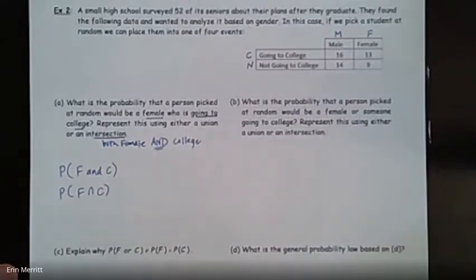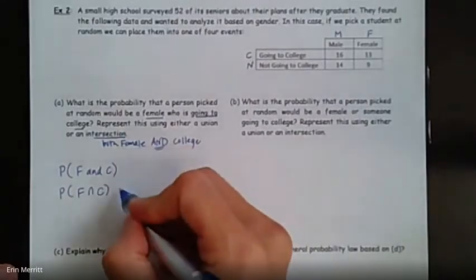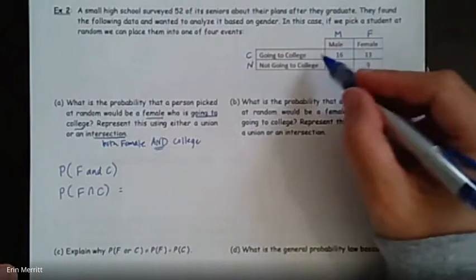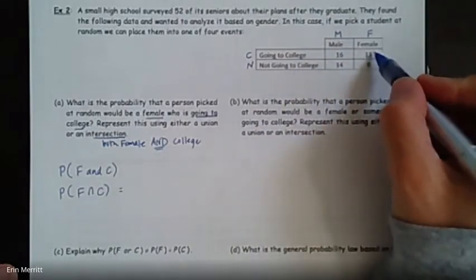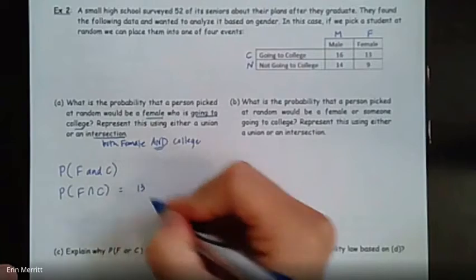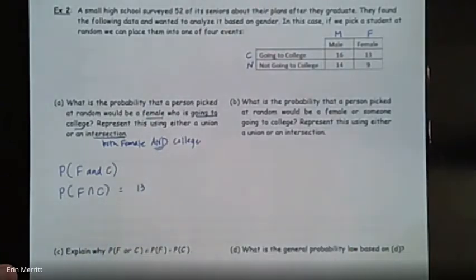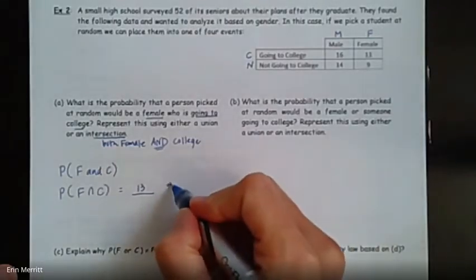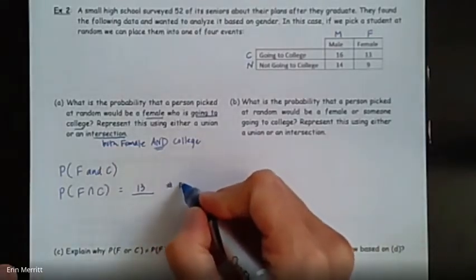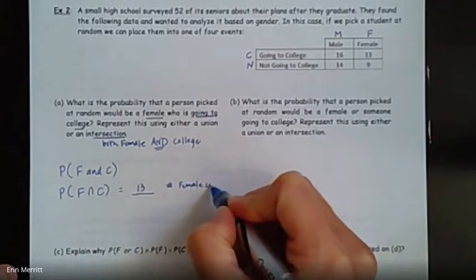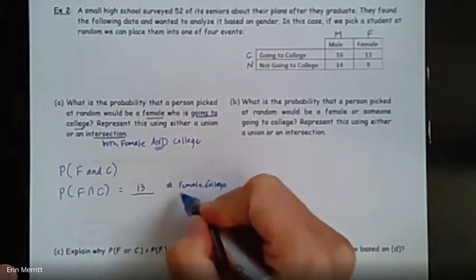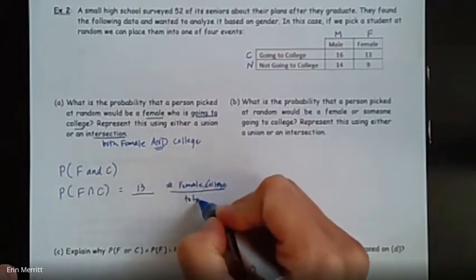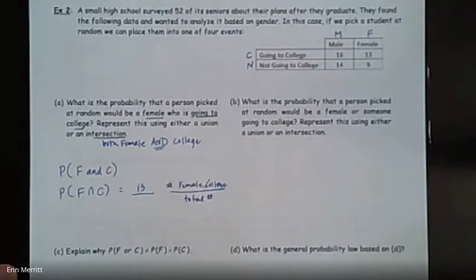All right. So if it just said how many were females going to college, we'll go look in the chart. So going to college, given that you're a female here, we got 13, easy, right? But when it says, what's the probability, you have to divide it by the total number of people. So it has to be the number of females going to college and then divided by the total number. So just as a quick little reminder.